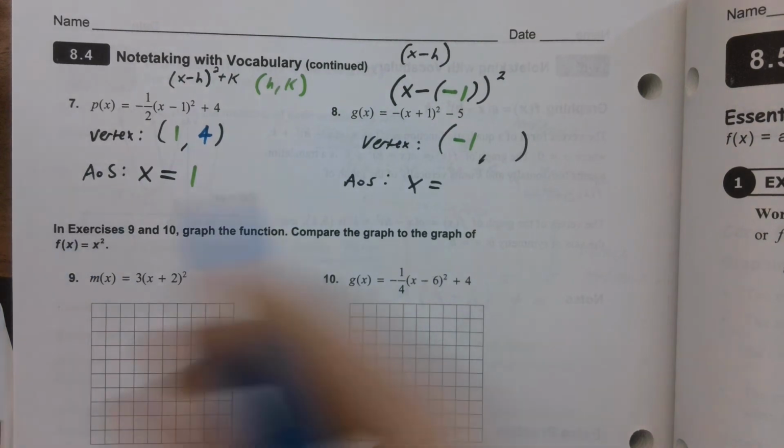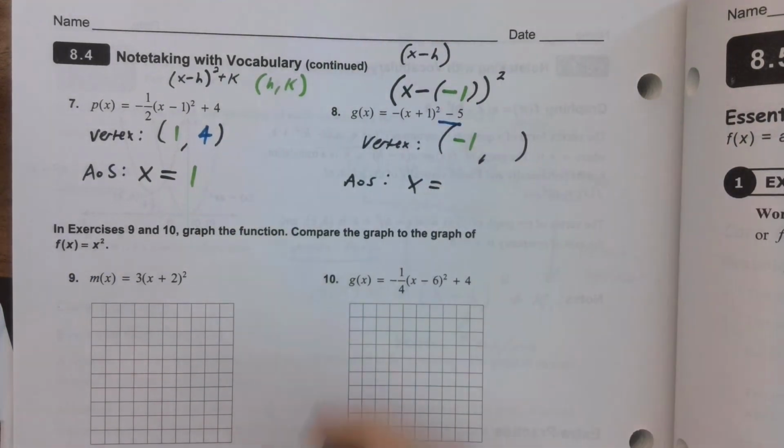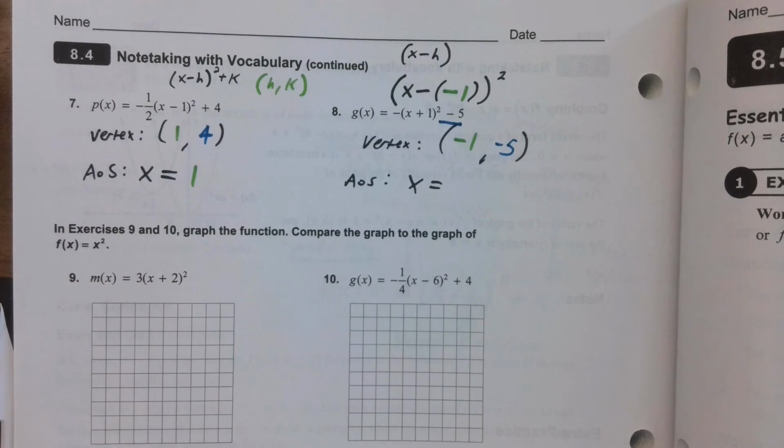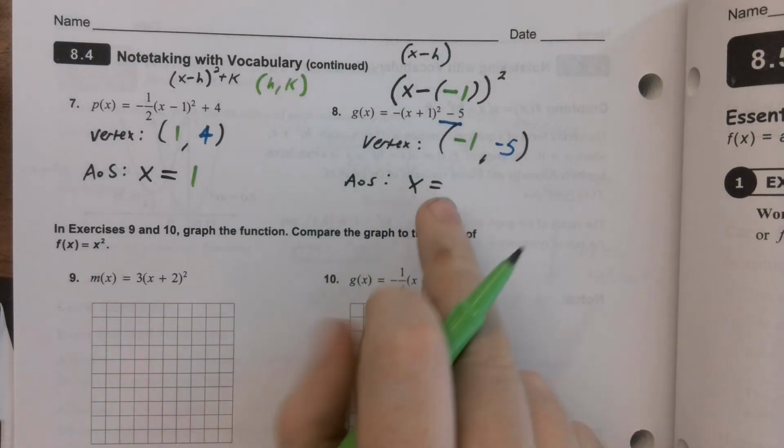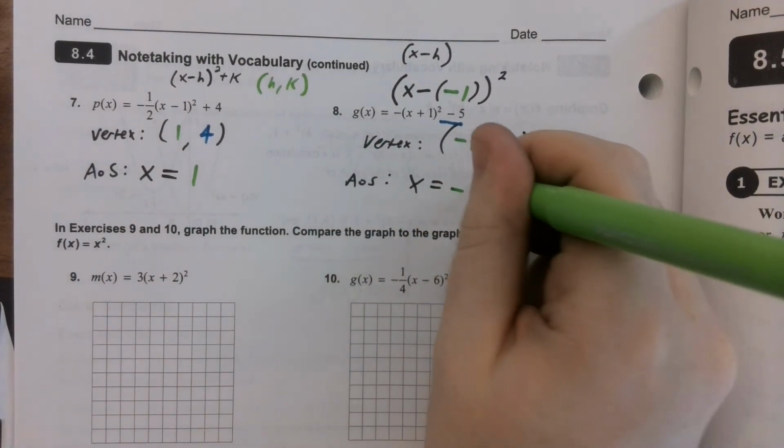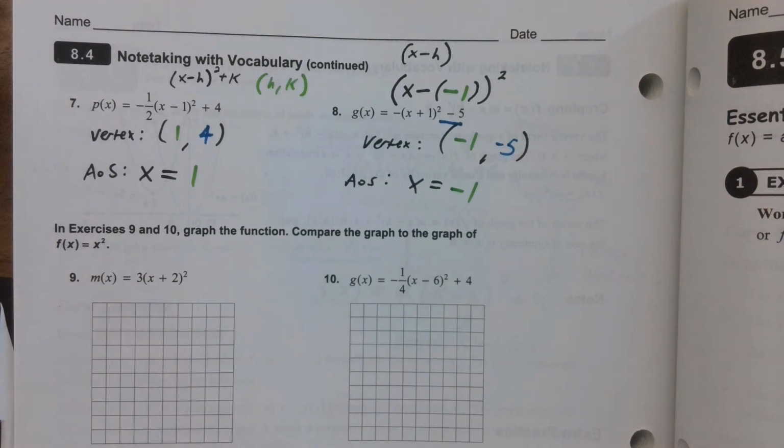So our k value is a little easier to find. It's just going to be the number that comes afterwards. So that's negative 5. And of course, our axis of symmetry is equal to the x value of our vertex. Very nice.